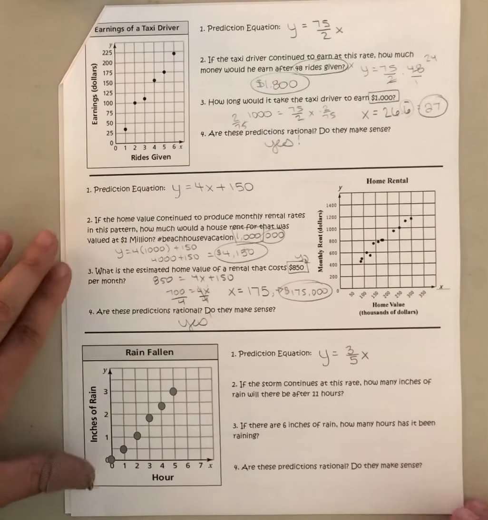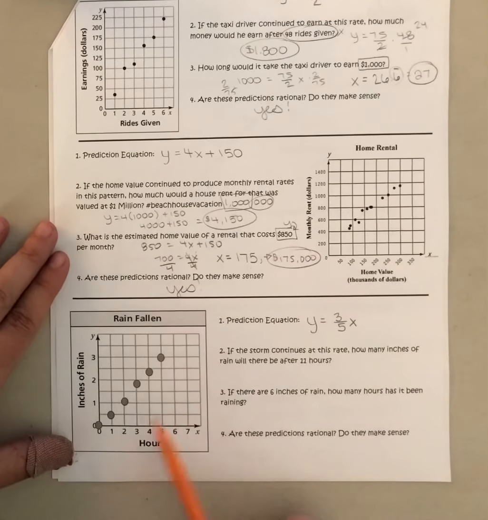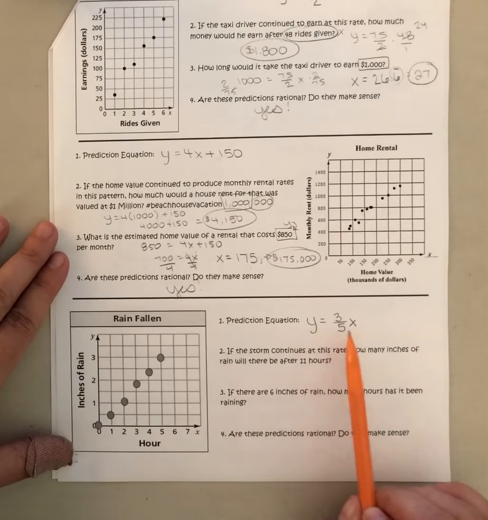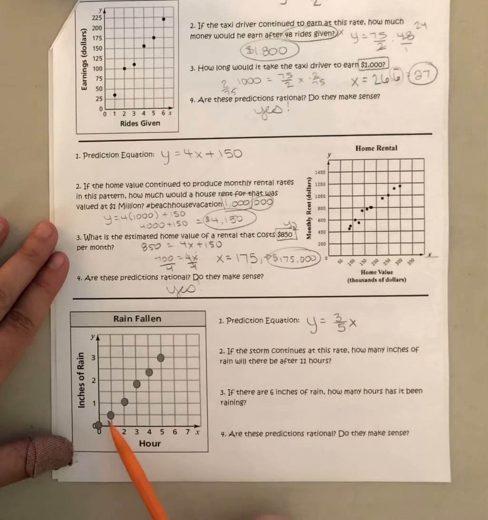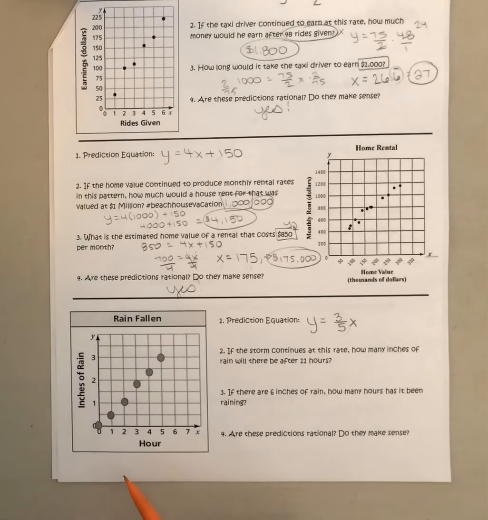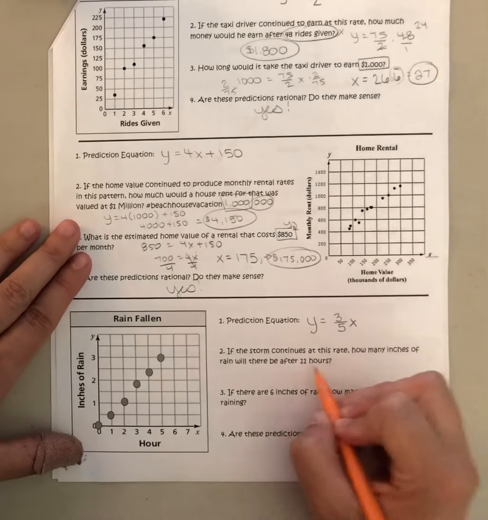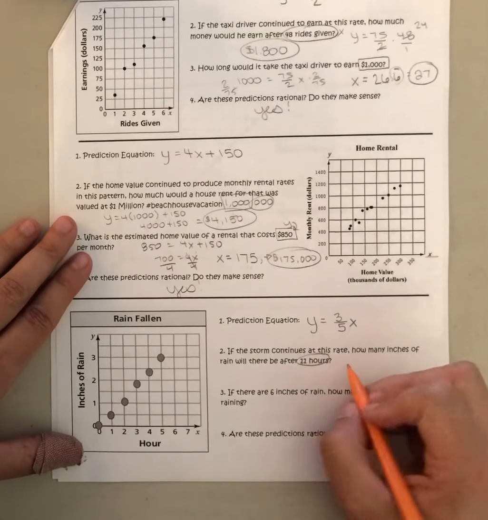All right, we've got one more problem. So let's predict the rain. Our prediction equation for the storm, we decided, was y equals 3/5 x, meaning 3/5 of an inch of rain falls every hour. And the intercept was 0, and that was because no rain falls after no time. So if the storm continues at this rate, we're looking to see how many inches of rain there will be after 11 hours. So we're going to plug this in for x, because that's our x value.